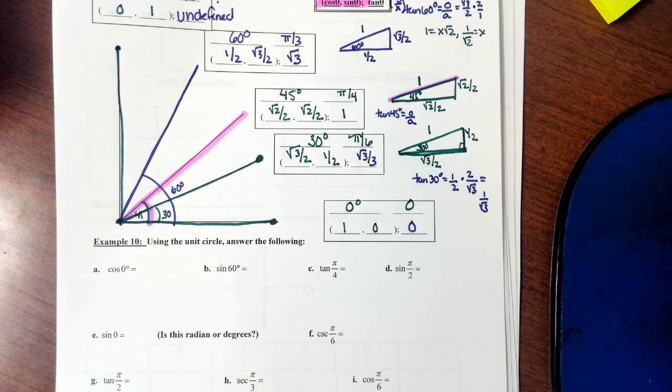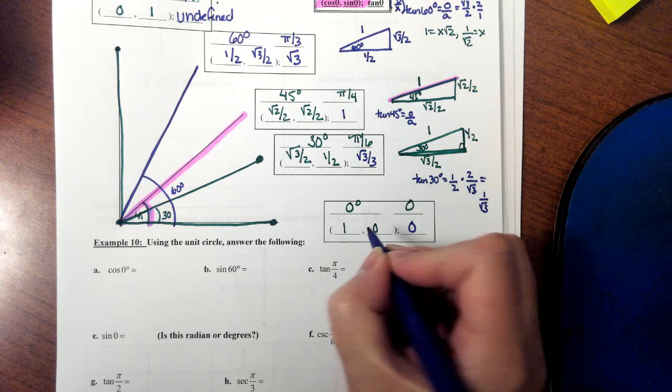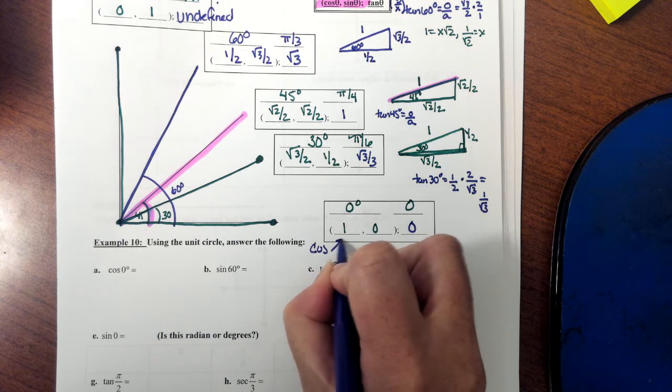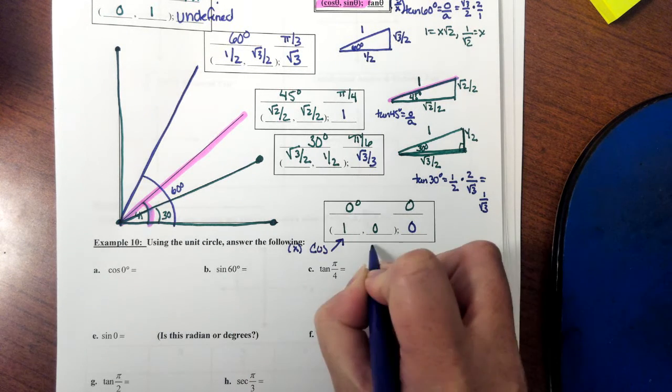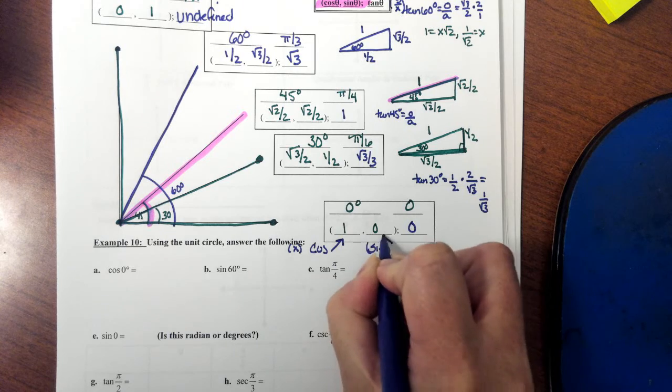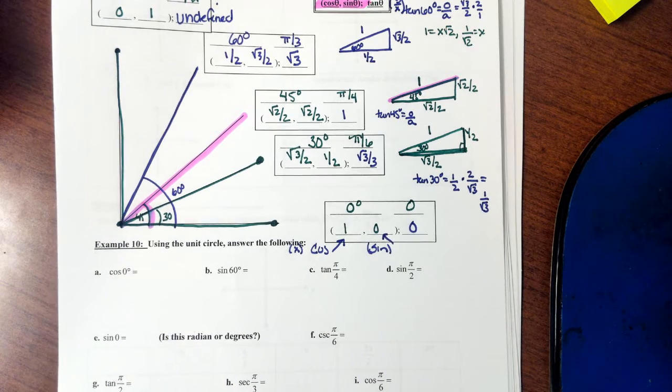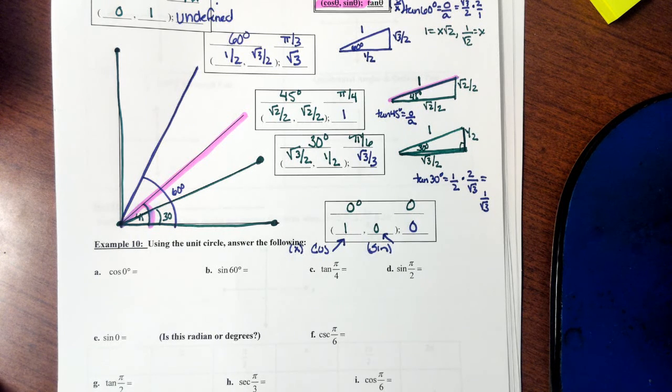So now we're going to be able to answer, remember, the cosine of our angles is the x value. The sine is the y value. So by knowing your ordered pair at each angle, you're actually going to know the cosine and sine of each particular angle measurement. So this is like our foundational skills and values that we're going to need to know in terms of our study of trig. So this is just quadrant 1 of our unit circle.